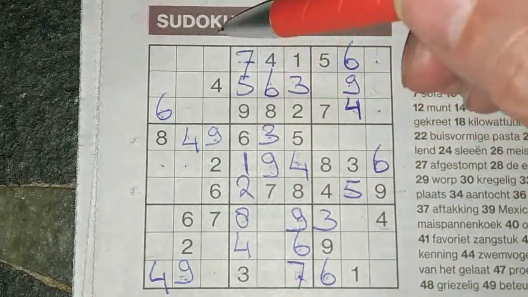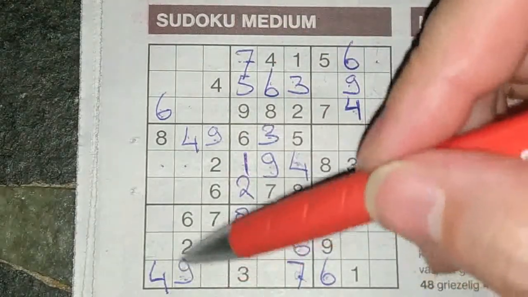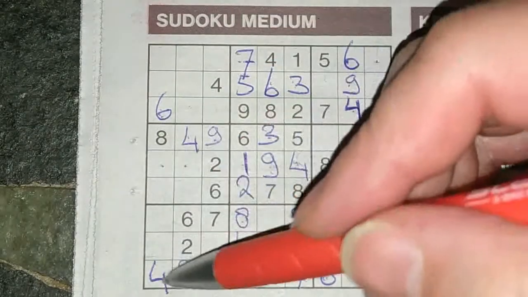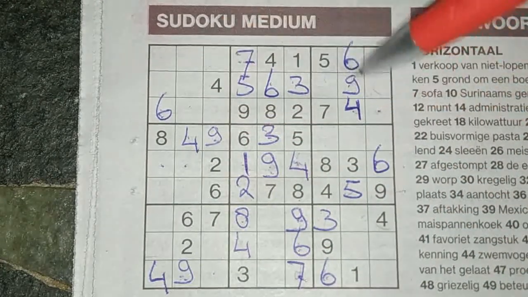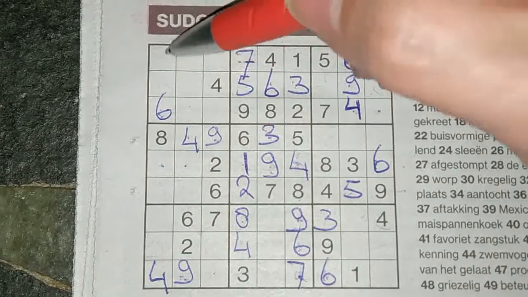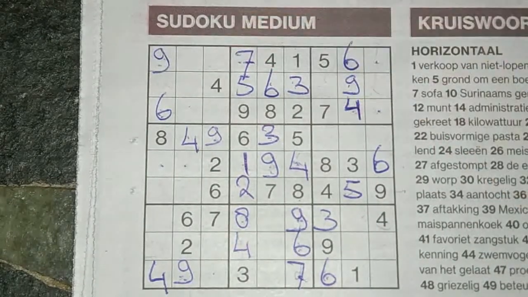9 in the third column, 9 in the second column. So in the first column, the only 2 places for a 9 is here or there. We have a 9 there, no 9 there, 9 should be here.